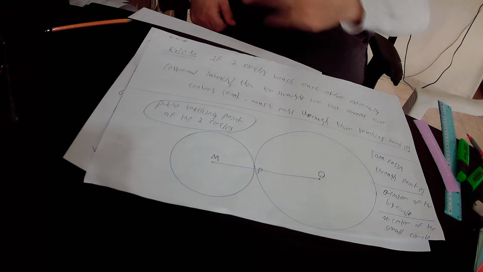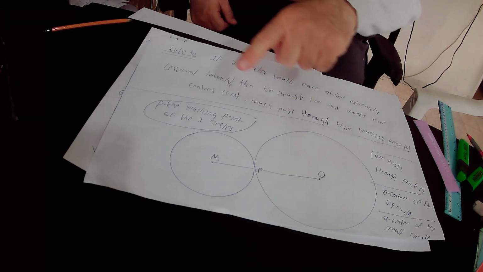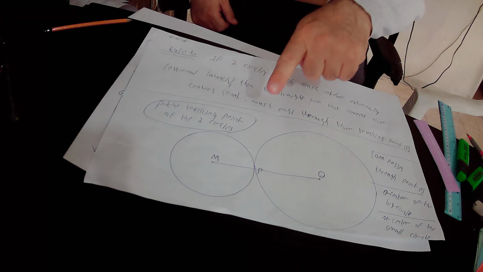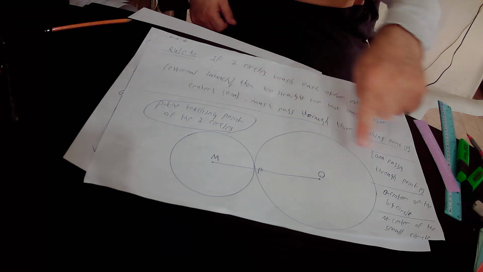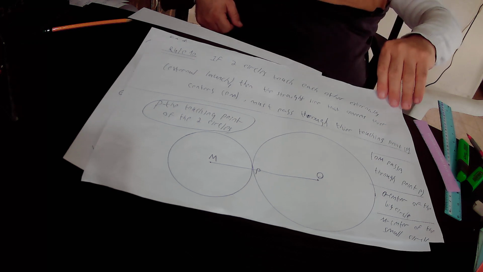According to rule 10, the straight line MO must pass through their touching point, that is P. Again, MPO is one straight line according to rule 10.